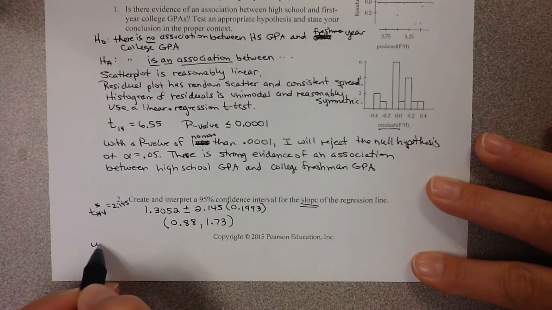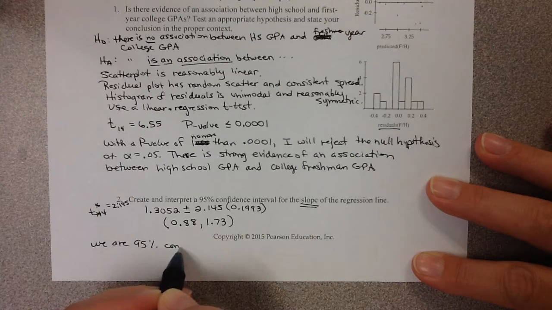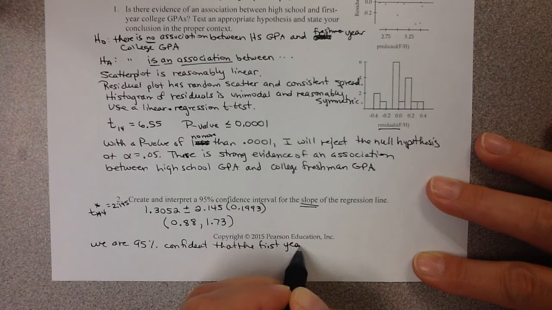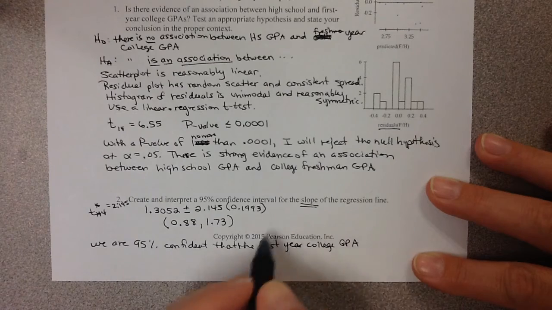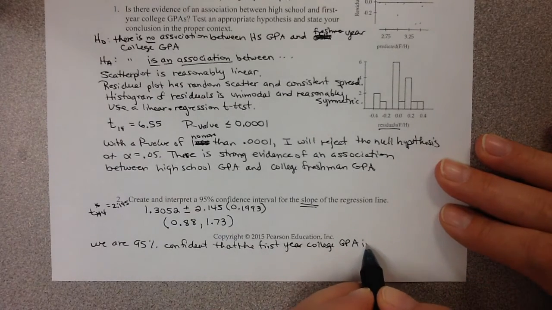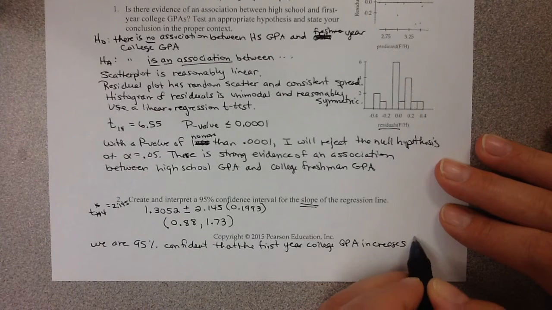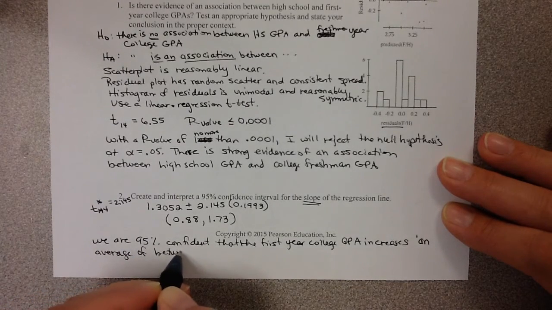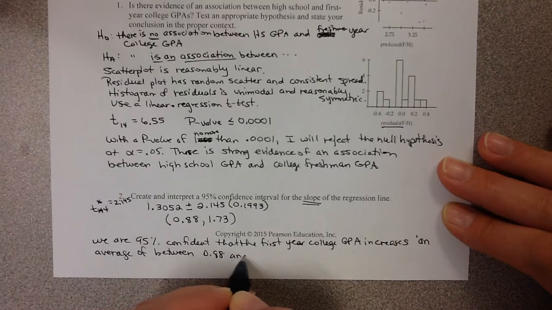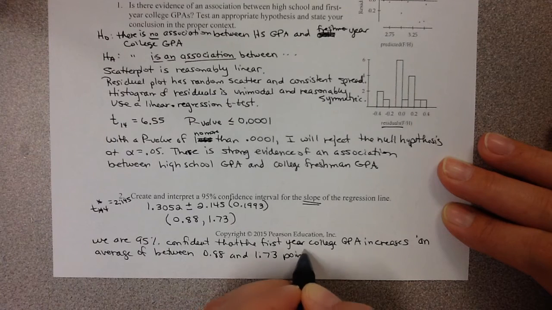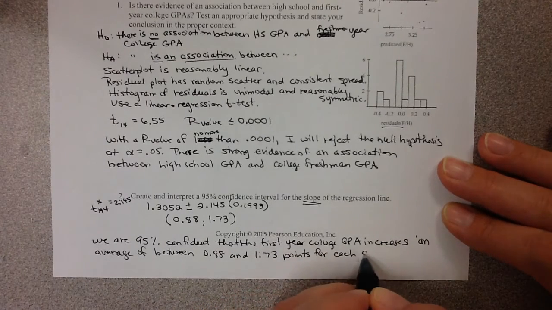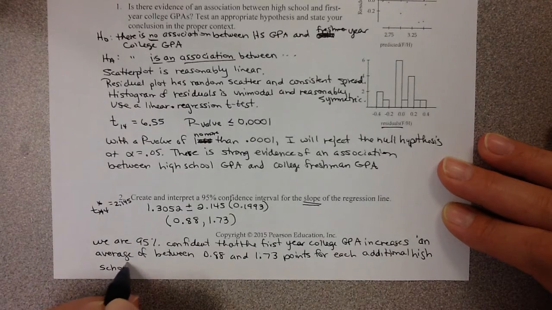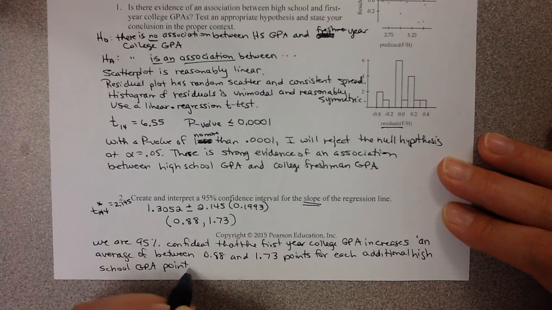And we're going to conclude that we are 95% confident that the first year college GPA, that's my Y value, so change in Y, increases an average of between 0.88 and 1.73 points for each additional high school GPA point.